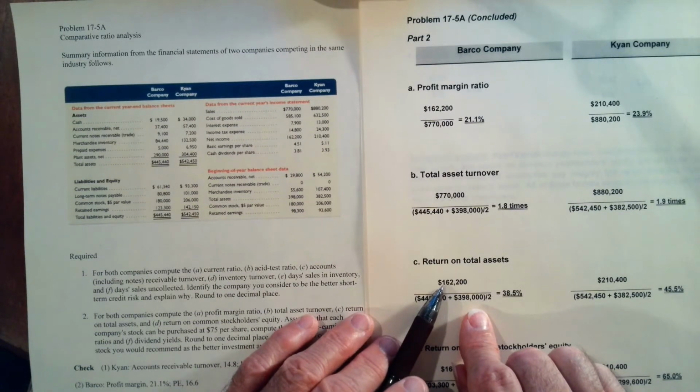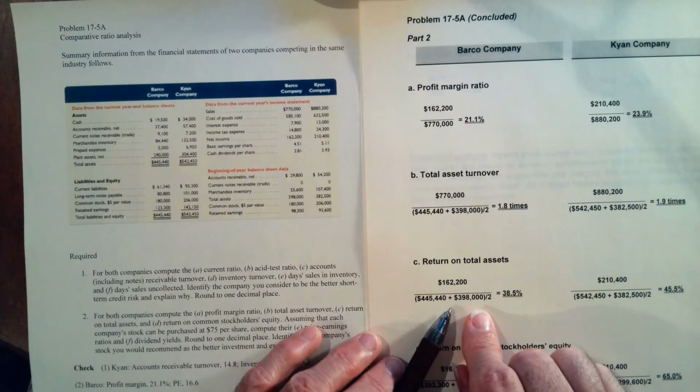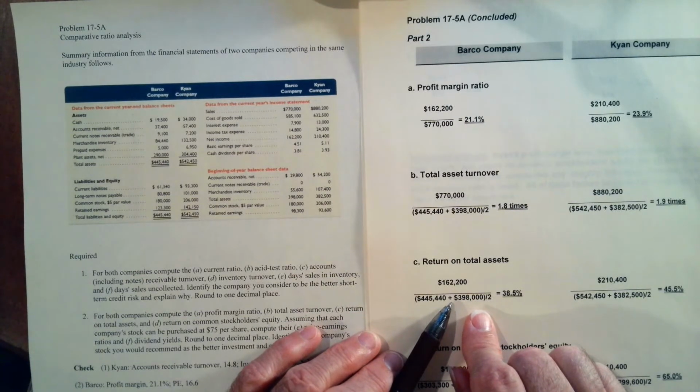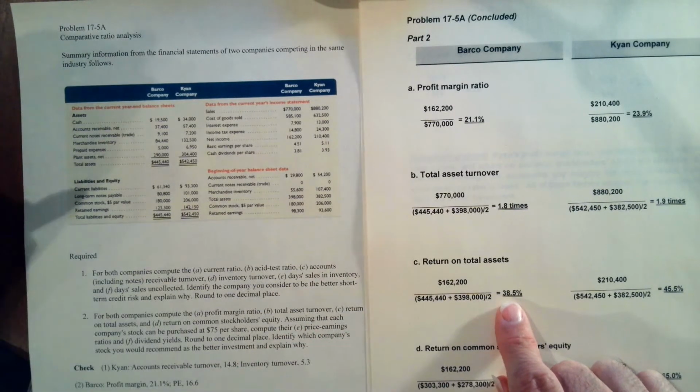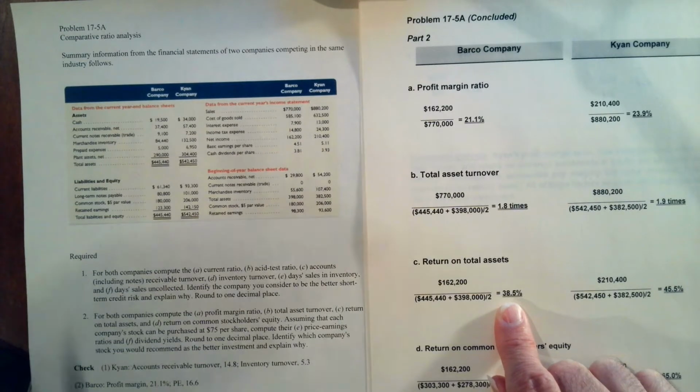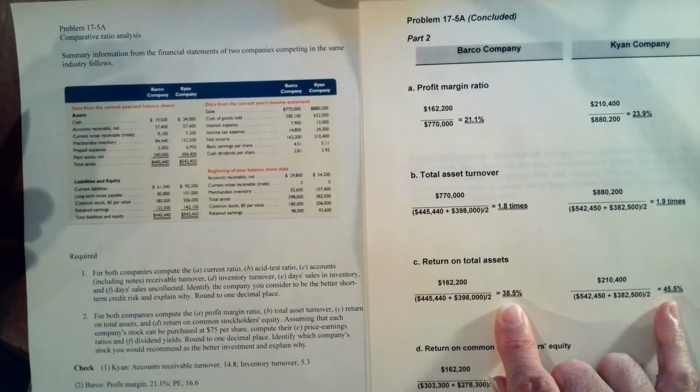This time this is looking at how well we do with net income with our total assets, and it comes out to be 38.5%. That is the return of net income compared to total assets. Is that a good number? Don't know. That's why you compare it to another company. Okay, it looks like Cayenne's doing it better than Barco company.